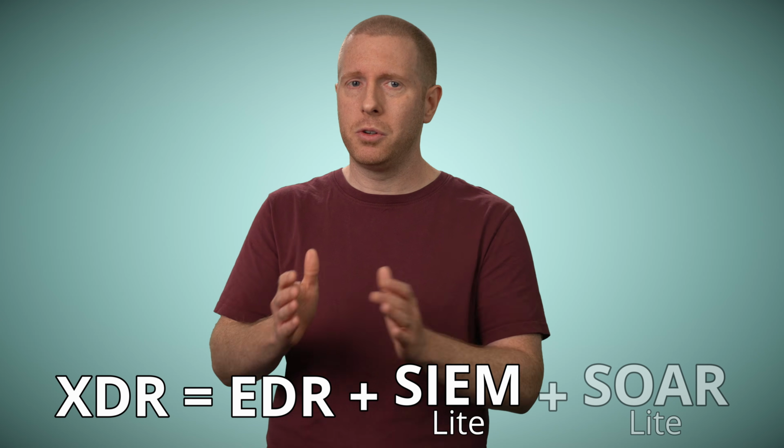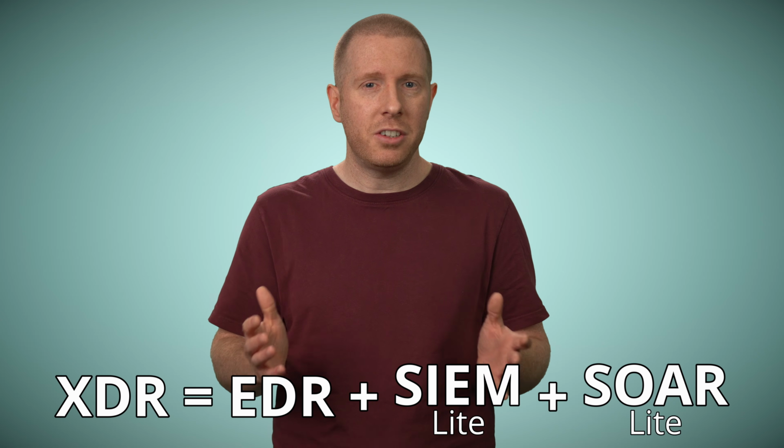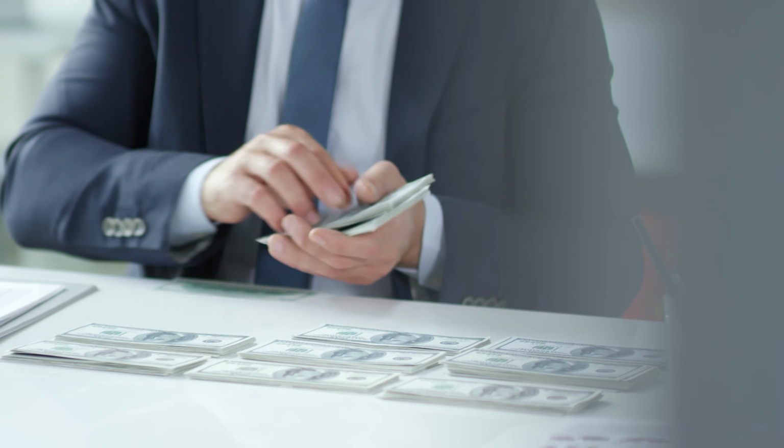I think of XDR as EDR plus SIEM Lite plus SOAR Lite. It's a step up from EDR into something more comprehensive. Depending on your needs, it might not satisfy your compliance agenda, or it may not integrate with all of your systems, and you may need full SIEM and SOAR. But for most organizations, it offers much more compelling value.